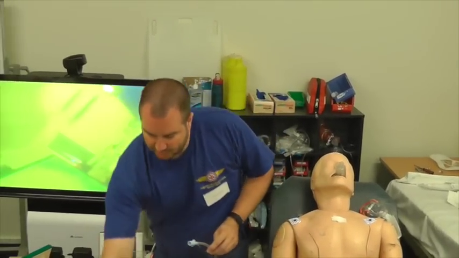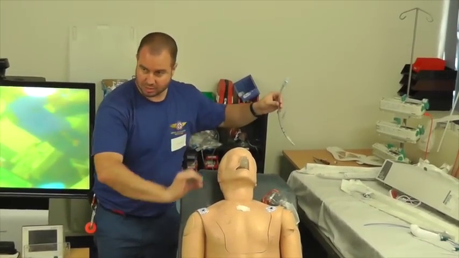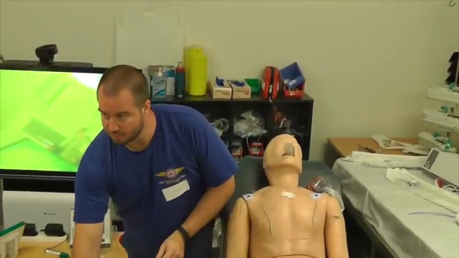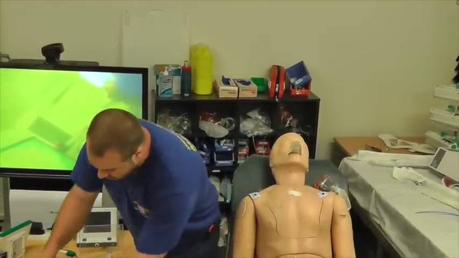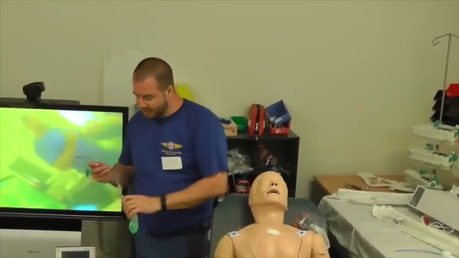And then what we're going to do is we're going to go through that and put it through with the scope, find the vocal cords and straight through. Remember, these patients are going to be ventilated, not awake, self-ventilating. Now the trick is, if you MacGyver up your own system, we've found there's problems with them.